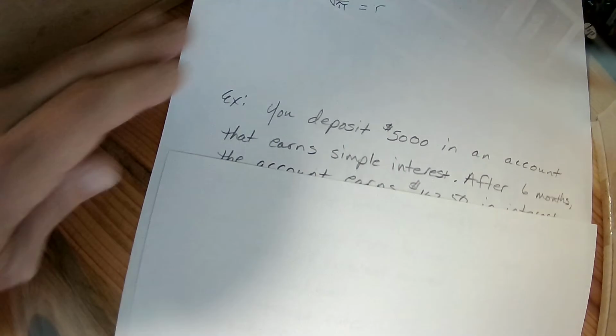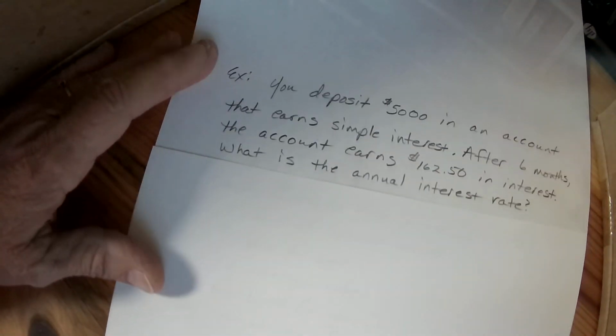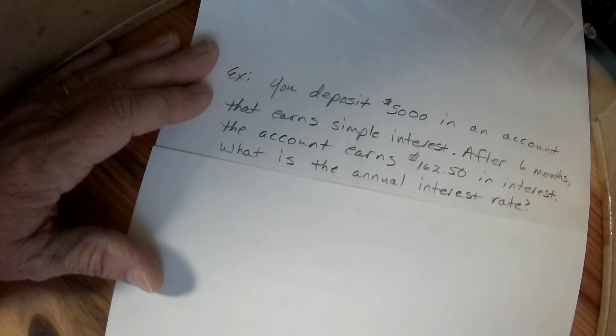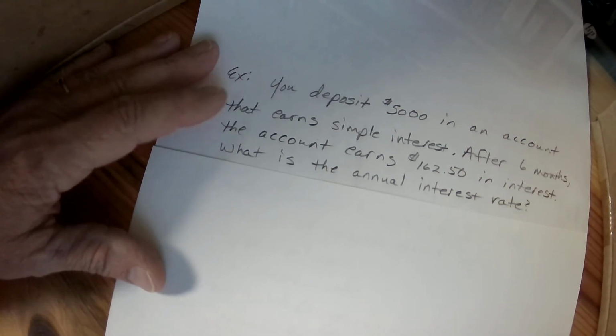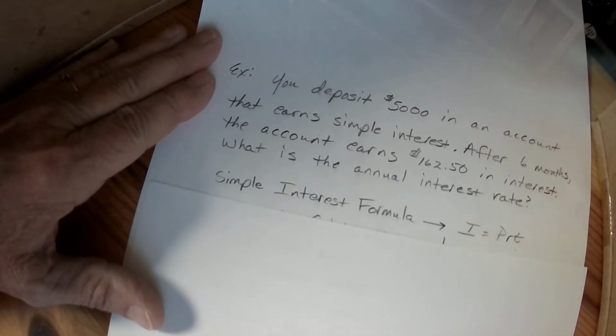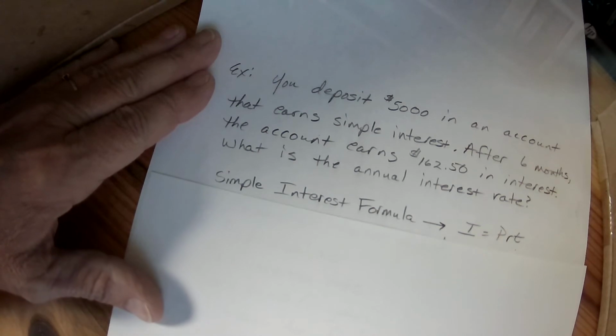You deposit $5,000 in an account that earns simple interest. After 6 months, the account earns $162.50 in interest. What's the annual interest rate? So we're going to go ahead and take that simple interest formula, I equals PRT.